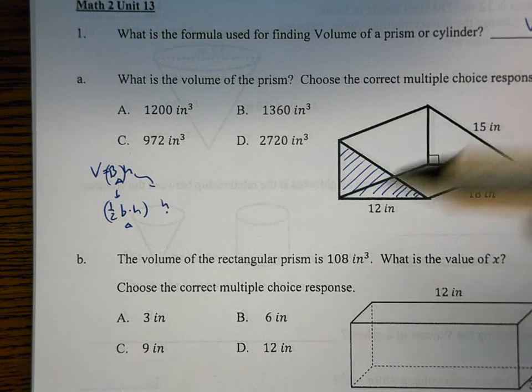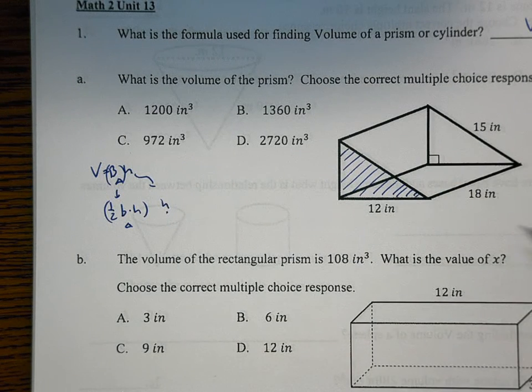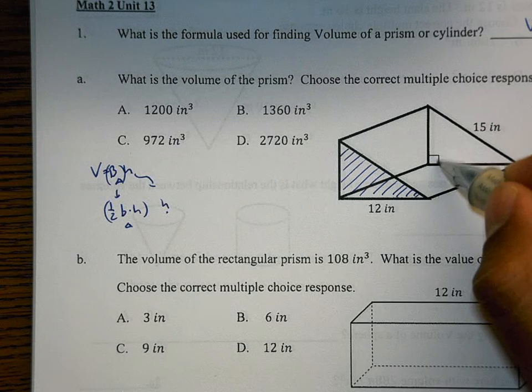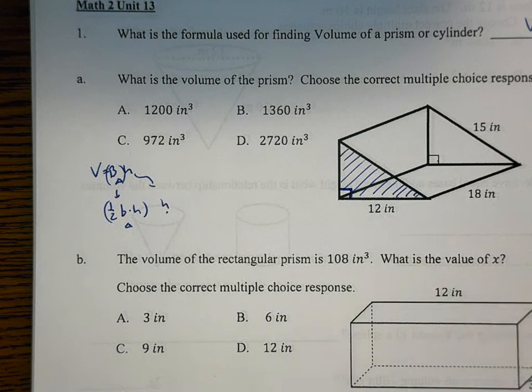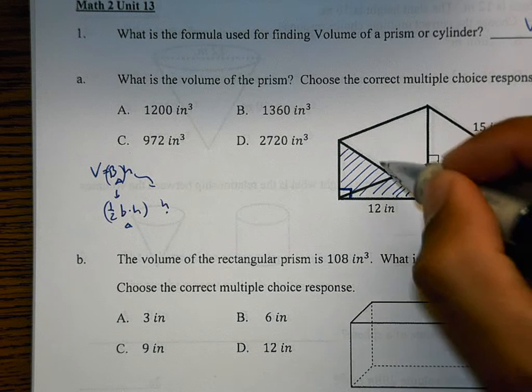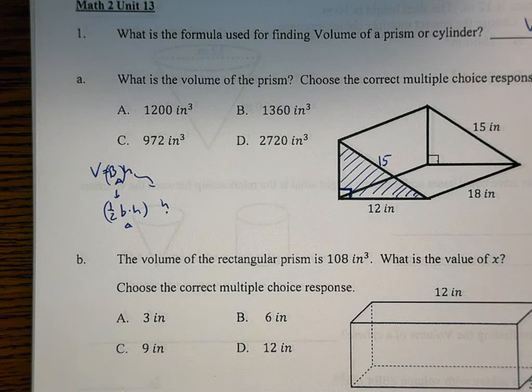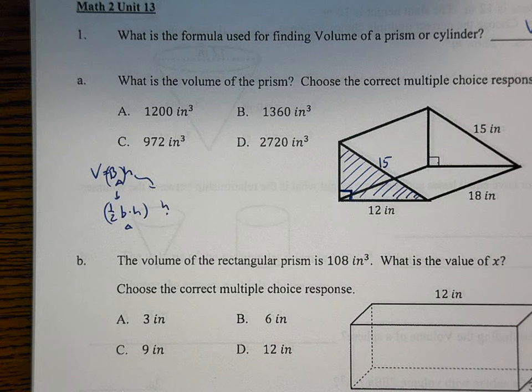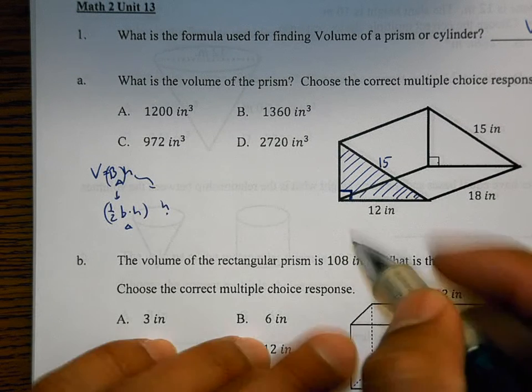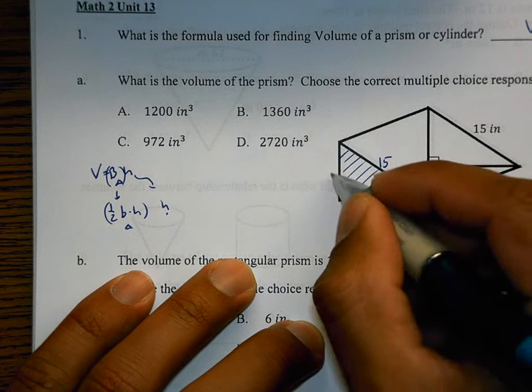So if I want to find the area of just this triangle, I have to have what's perpendicular to each other. So I'm going to copy that perpendicular sign over here, and I have a 12, and there's a 15, so this must be 15 as well. But I still don't have a base and a height that are perpendicular to each other. So sometimes I even have to do the Pythagorean Theorem.